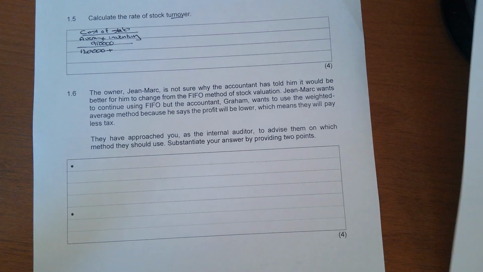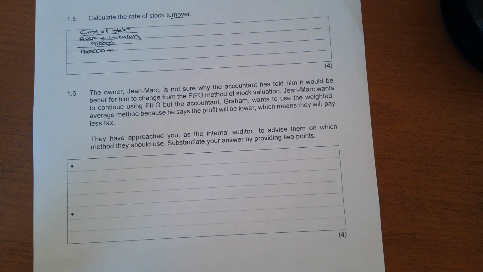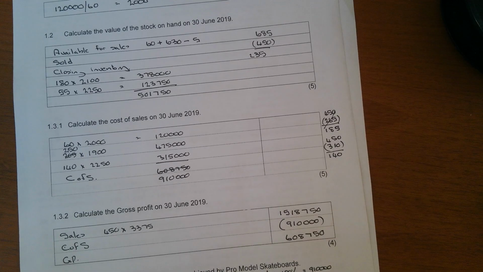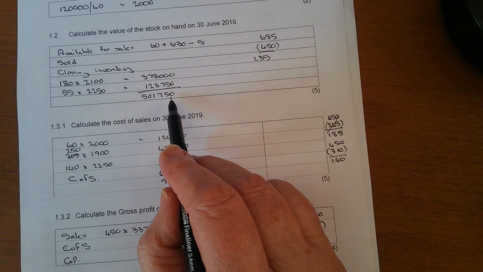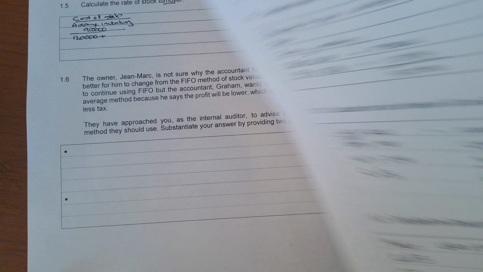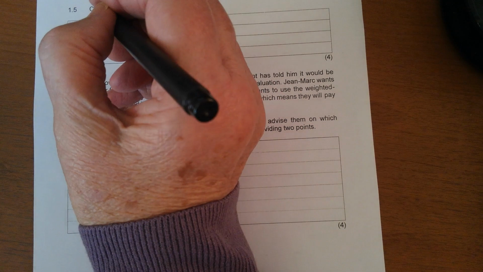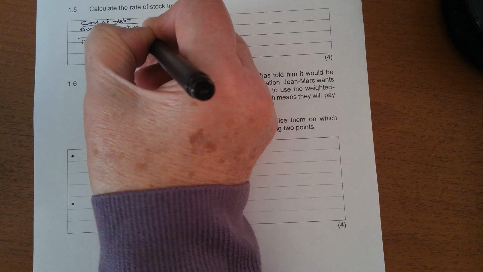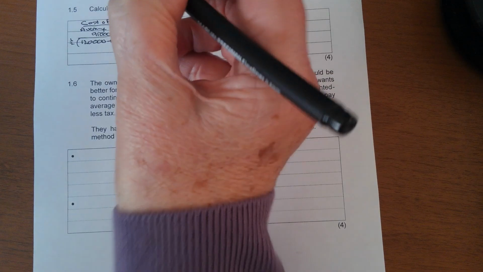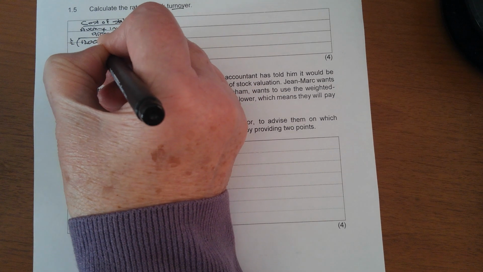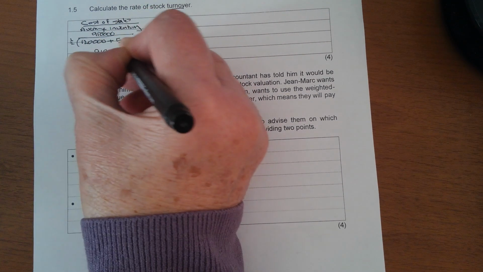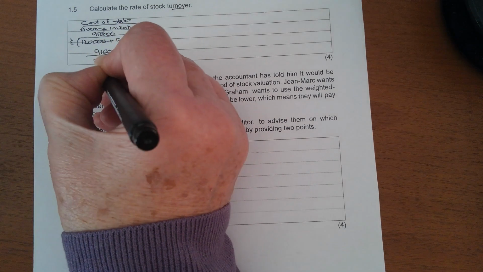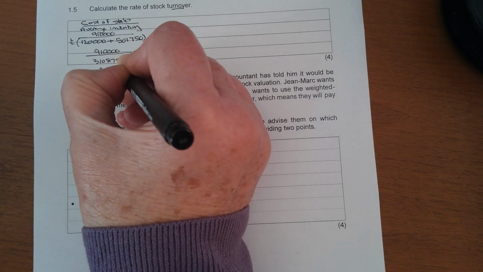I calculated my inventory at the end of the year, the stock on hand at the end of the year was 501,750. So it means that I must add that to my inventory. I want to calculate the average, so I will add those two and divide by 2. That will give me 910,000 divided by 310,875. And that means it is 2.93 times per year.